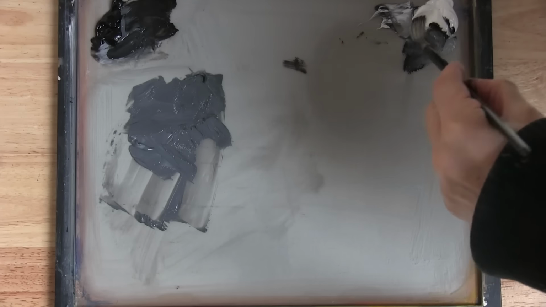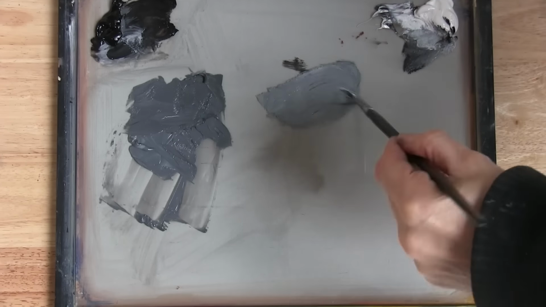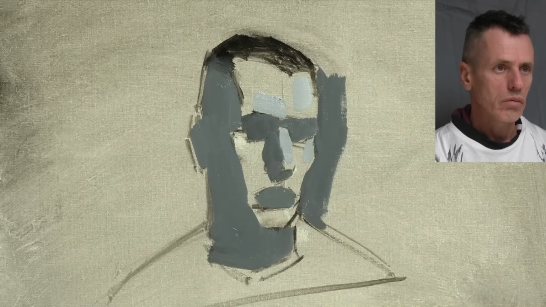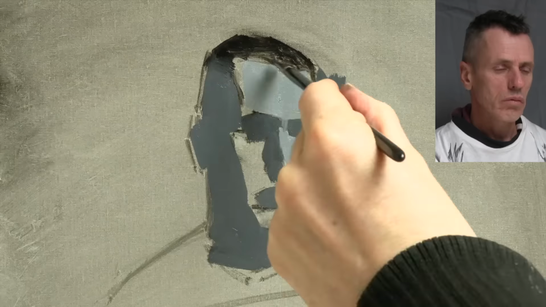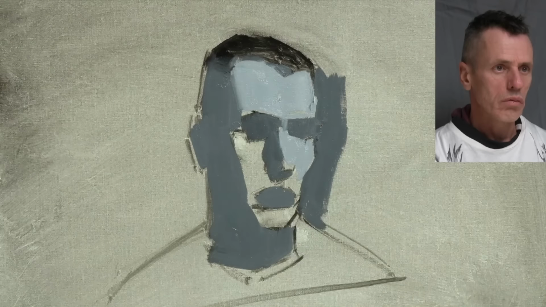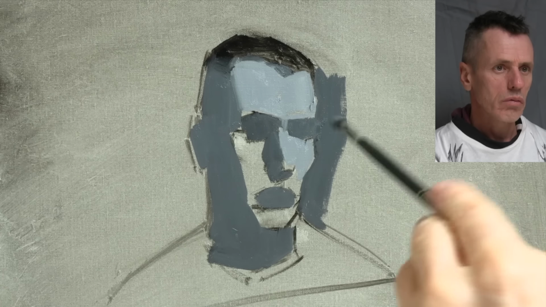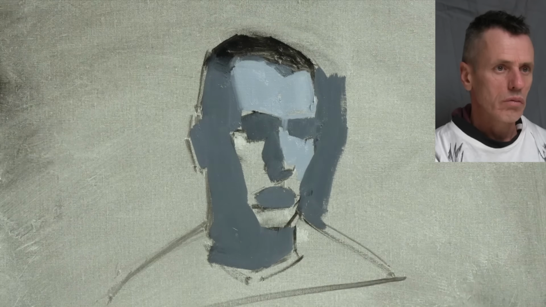With the darker areas massed in, I'm now mixing a lighter grey colour for the lights, which I'll use to mass in the light side of Stefan's head. Here you can see I'm using some of the shadow mixture to adjust the right side of Stefan's face.